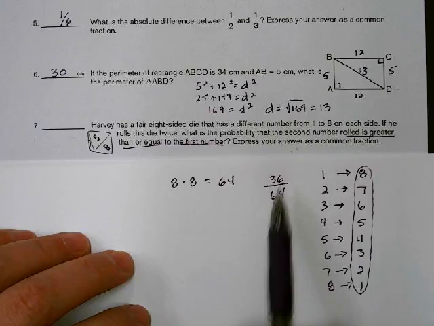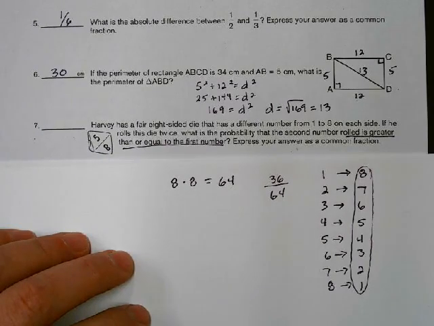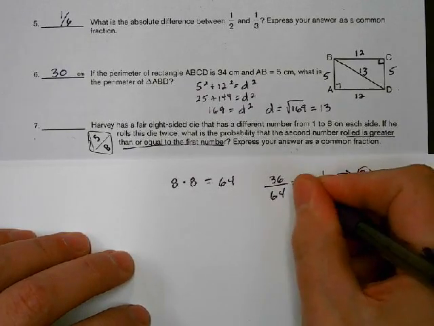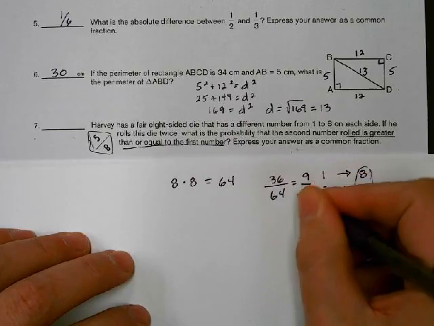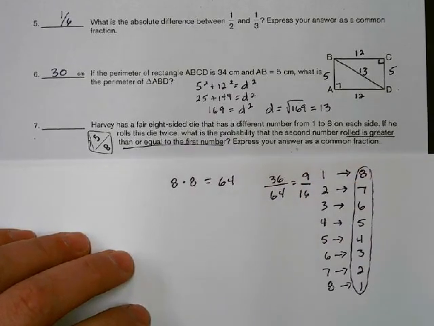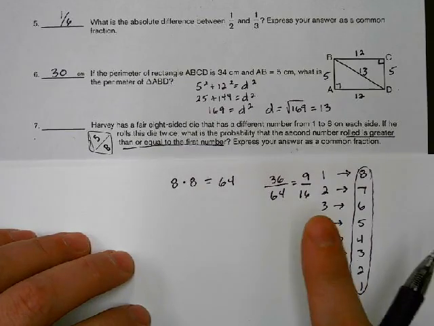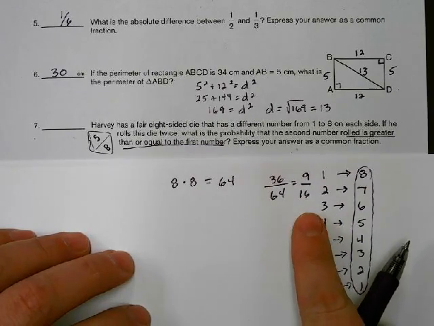So what's the largest number that goes into 36 and 64? That would be 4. 4 goes into 36 9 times. It goes into 64 16 times. So the probability the second one is greater than or equal to the first one would be 9/16.